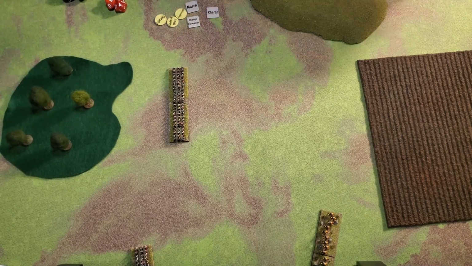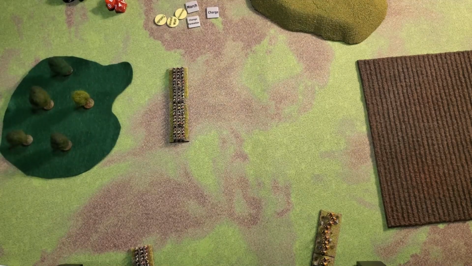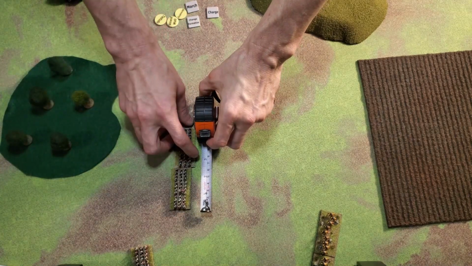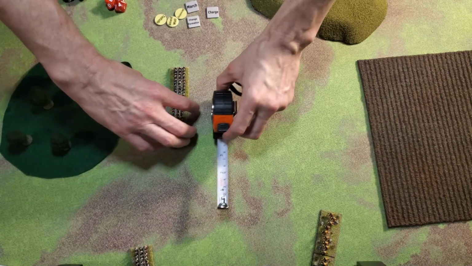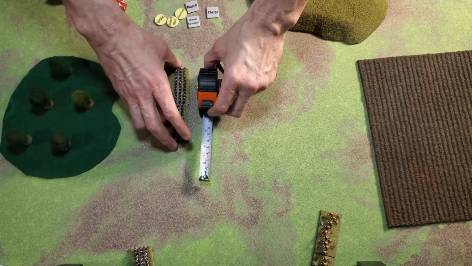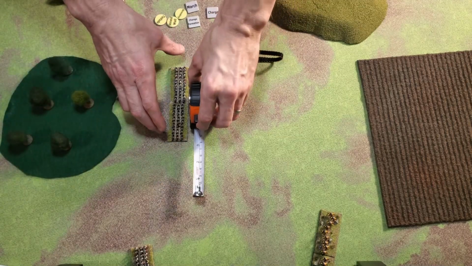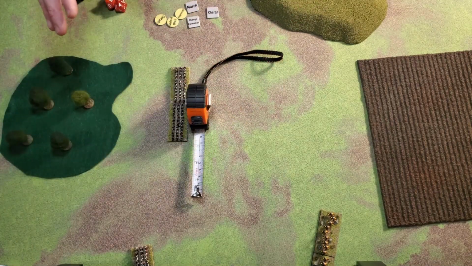Let's say that for this turn, this unit can move up to 10 centimeters. That means I can just shift over here if I want to. I can turn facing if I want to. Basically, if there's not an enemy around me, then I have much more freedom of movement.